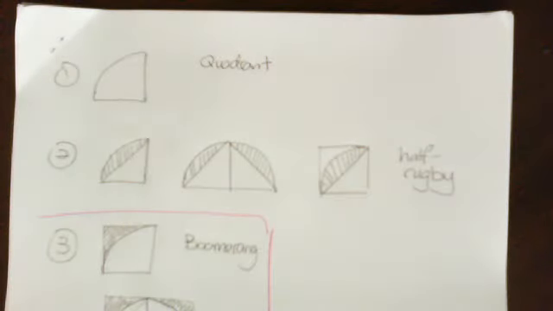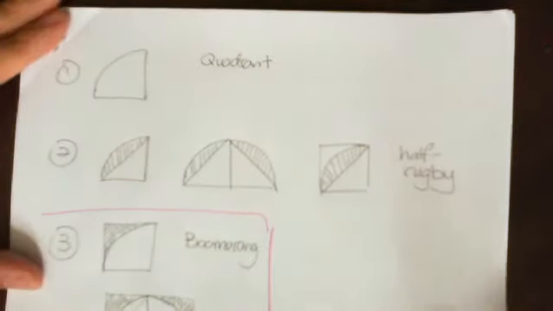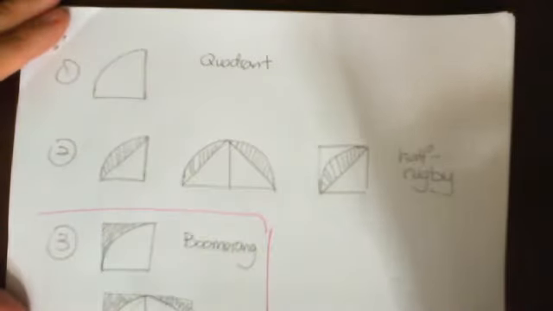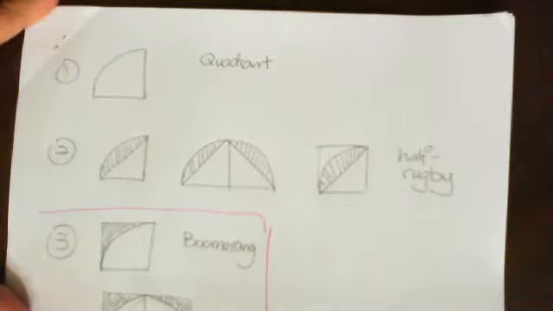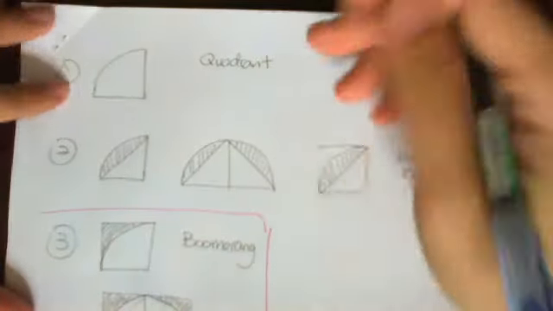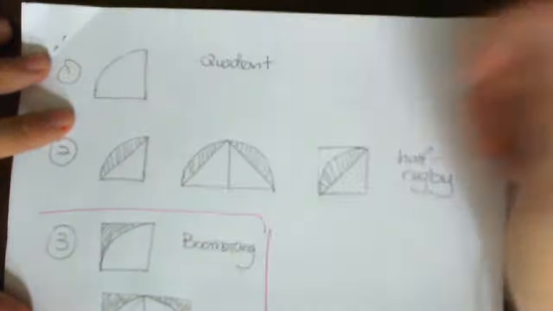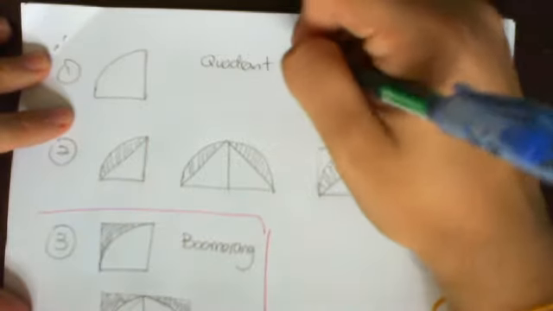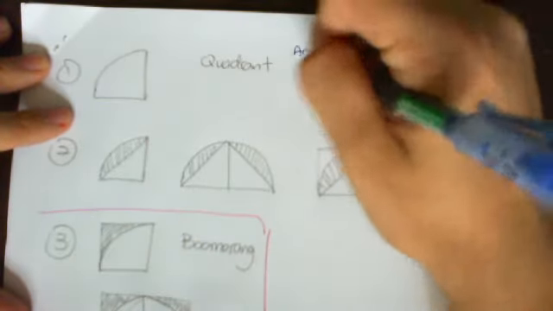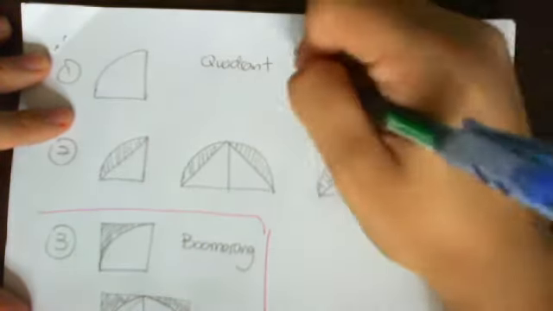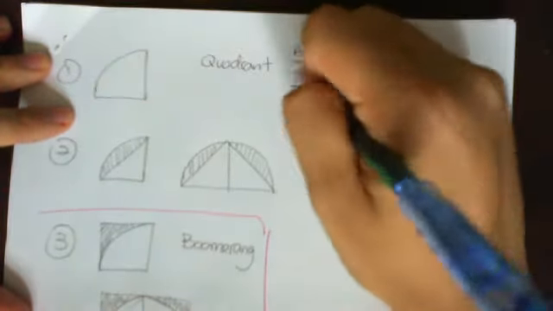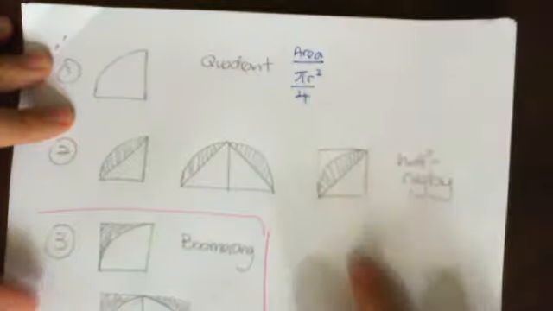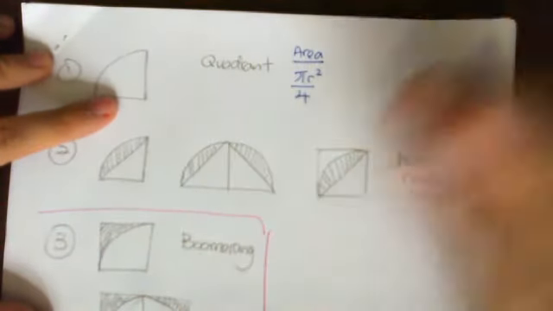Okay, for this video I'm going to go through the more different shapes that we learn in circles. We start off with a very simple one, quadrant. Now quadrant is basically a quarter of a circle. If we have to find the area, it's quite simple. Area of a quadrant is actually pi r squared, the formula that we know, divided by 4. This is the area of the quadrant.